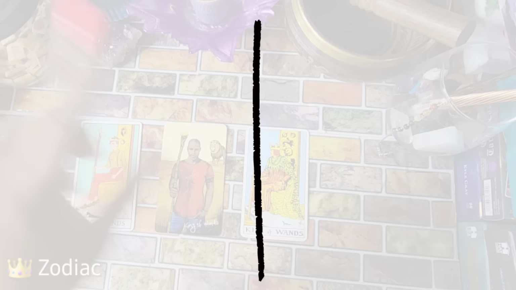And then on the other side, we are going to write all the negative things that we could think of when we associate with the fire signs, okay? Do not get offended, anyone. Let's go. Positive things with Aries, Leo, Sag.